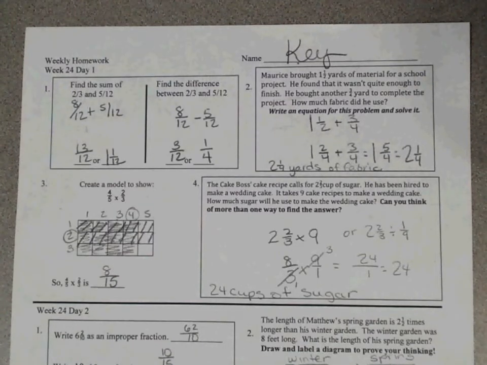The second part, find the difference between 2/3 and 5/12. Since I've already found my fractions, all I need to do is subtract. So 8 minus 5 would give me 3 over 12. I reduce that to 1/4.